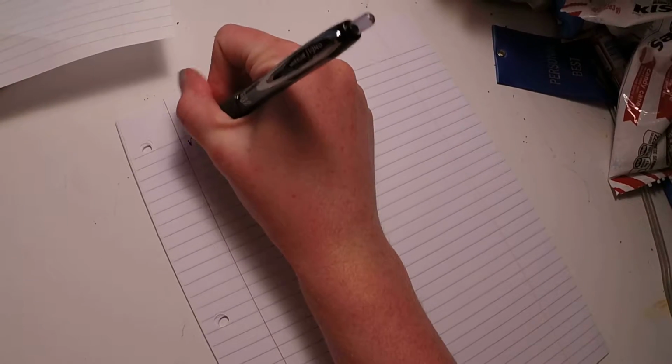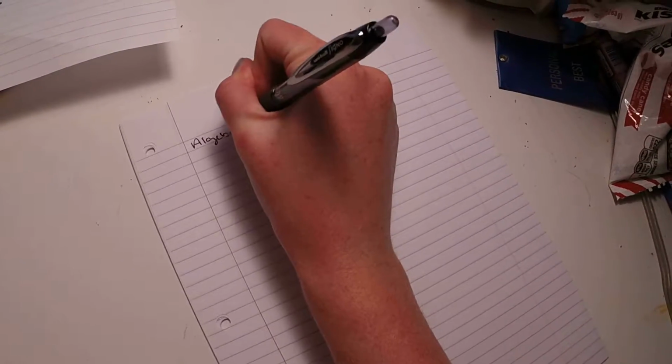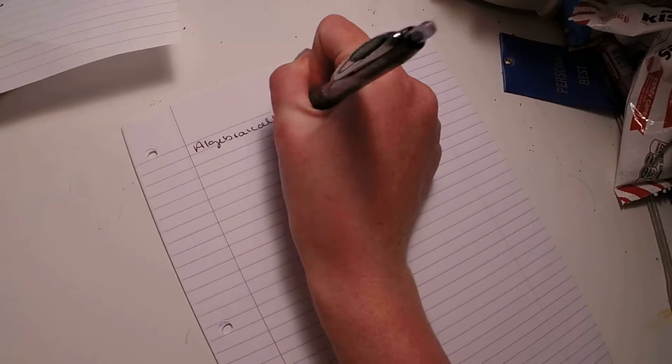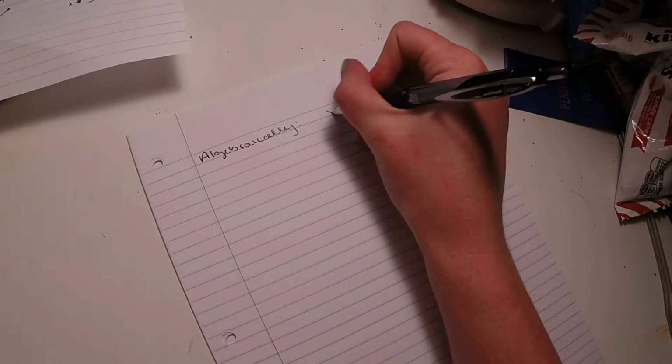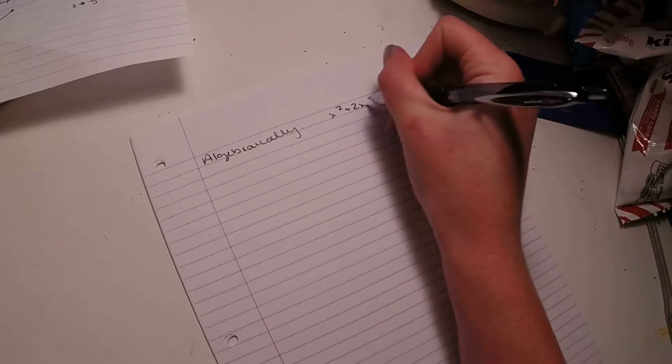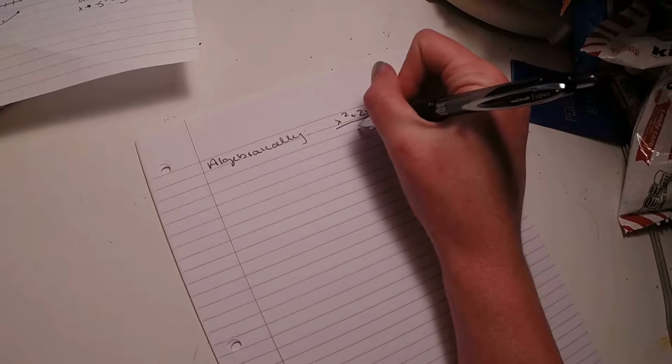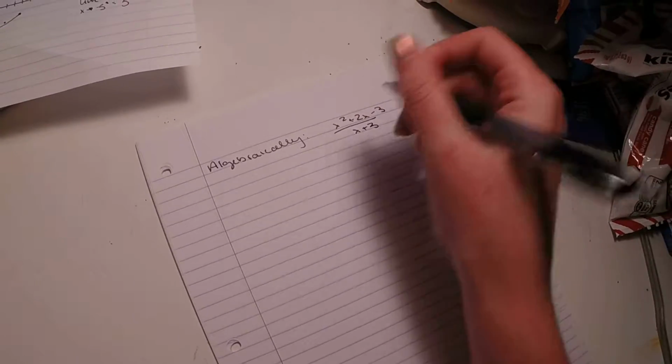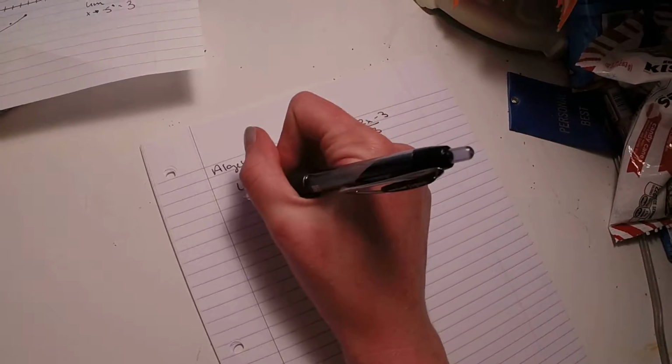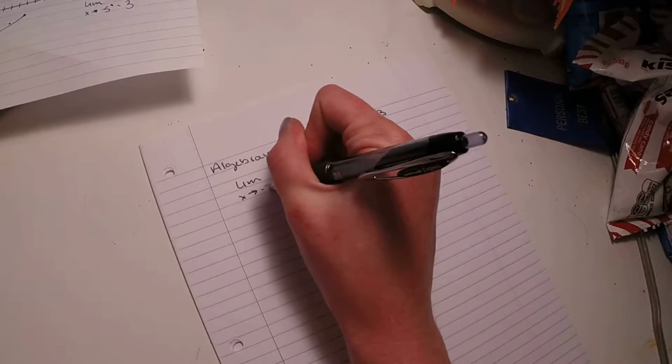Okay, so I'm going to be solving limits algebraically, numerically, and graphically. The first one is going to be algebraically. And let's say we have the equation (x squared plus 2x minus 3) over (x plus 3), and we're trying to solve for the limit as x approaches negative 3.